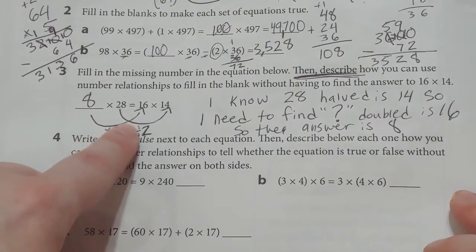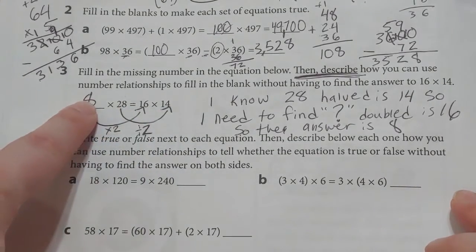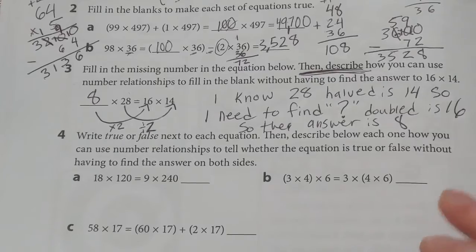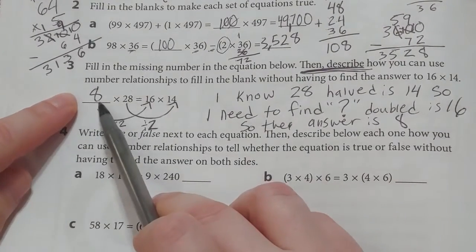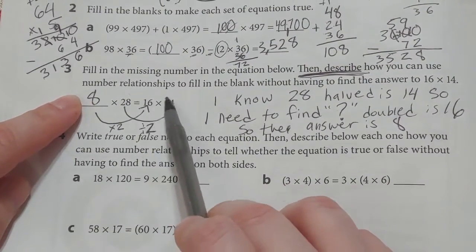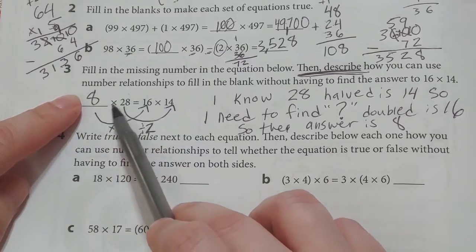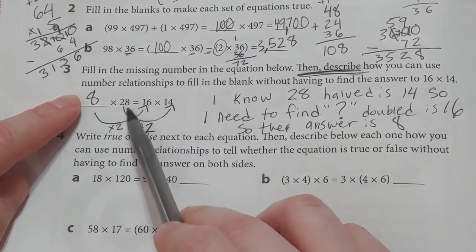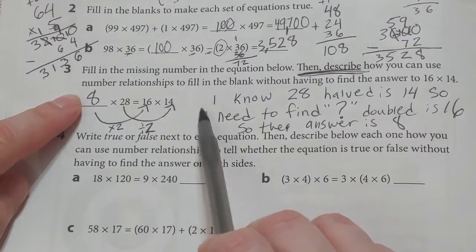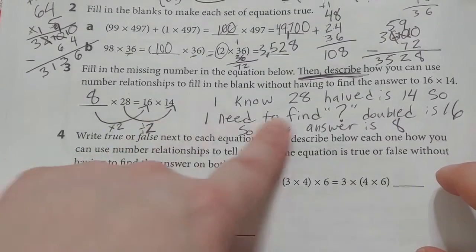We could have written 28 divided by 2 equals 14. 8 times 2 is 16. Something along the lines of describing how you got this 8 that didn't require you solving this answer and then trying to figure out how to solve that one, right? Relationships. How did you solve this without having to get the full answer? How did you do it?